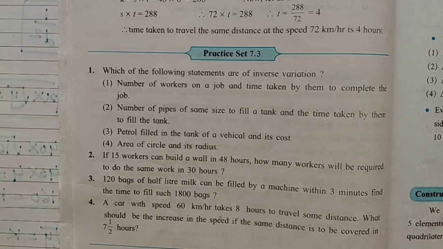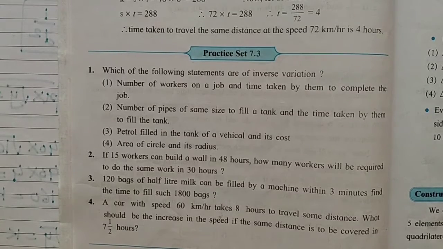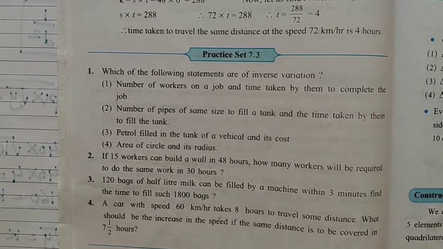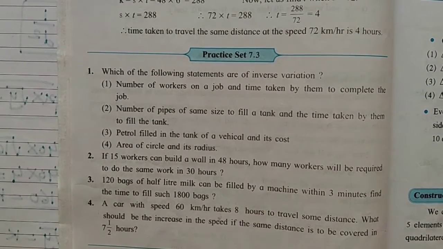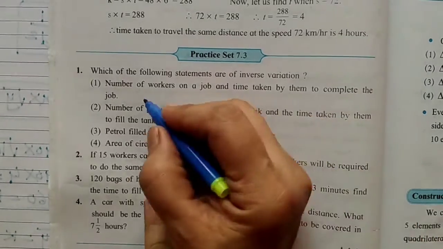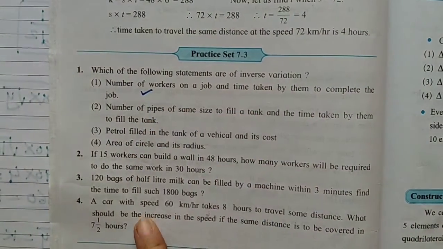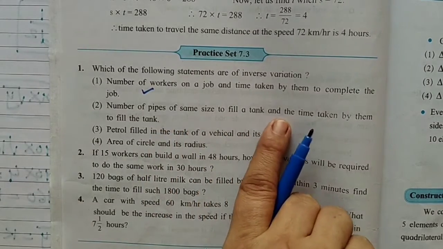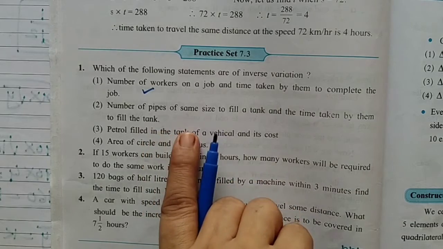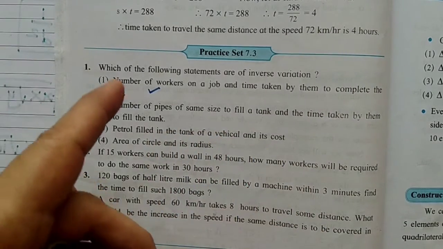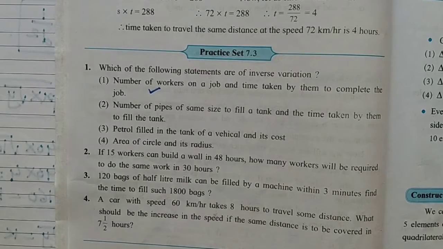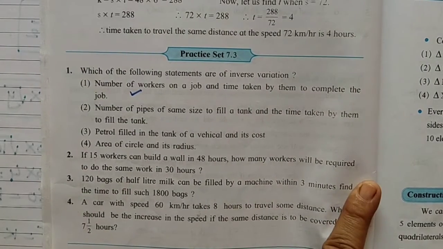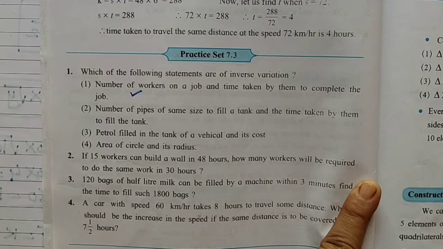So when 5 workers are working and they take 5 days, if the same job is to be completed in one day, what should I do? I should ask for more workers. So the number of workers will become more when the number of days is less. So this will be an inverse variation. Now let us see the next. Number of pipes of same size to fill a tank and the time taken by them to fill the tank.